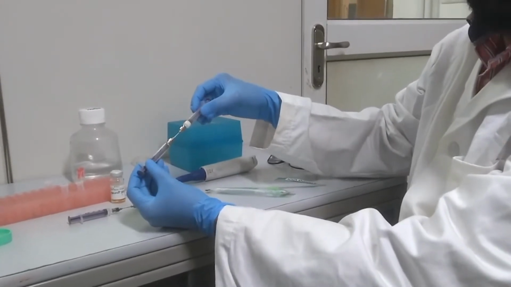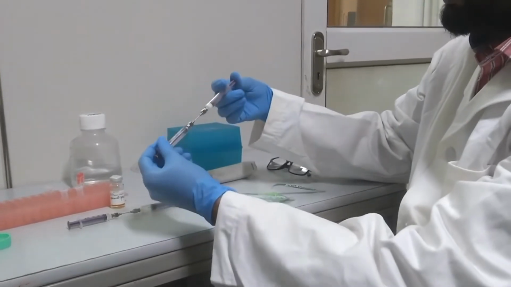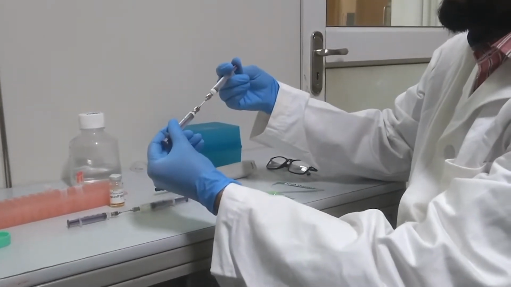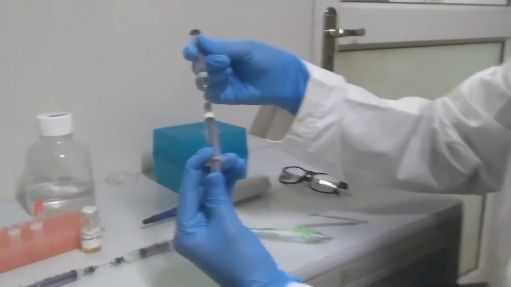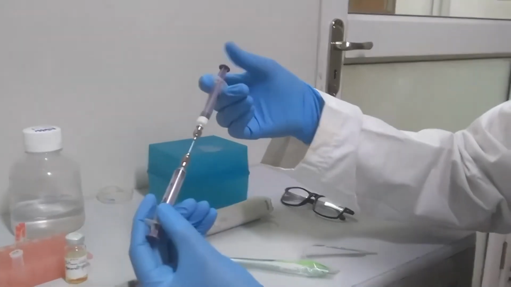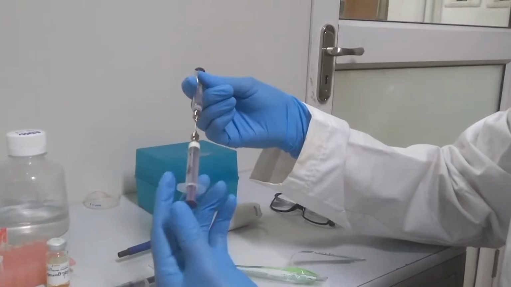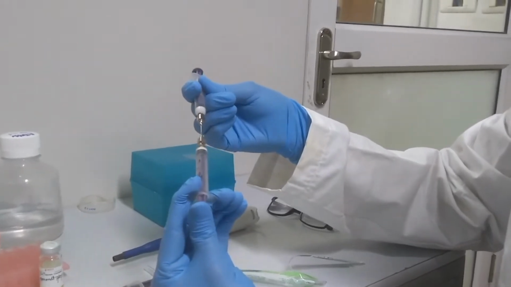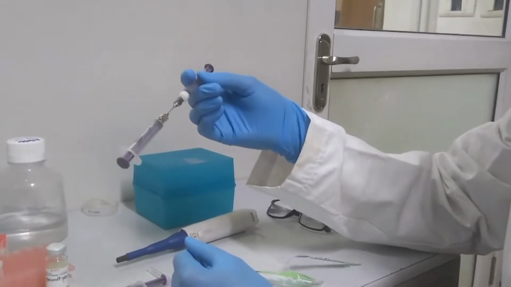Initially it was two phase, and then slowly it has turned into single phase. Now you can push this emulsion from one syringe to another syringe. This process creates a very good emulsion, which doesn't separate out later on when you are ready to inject.